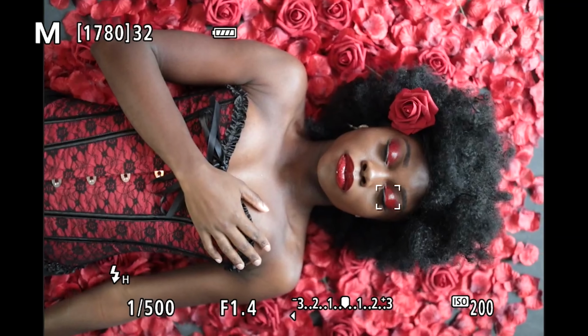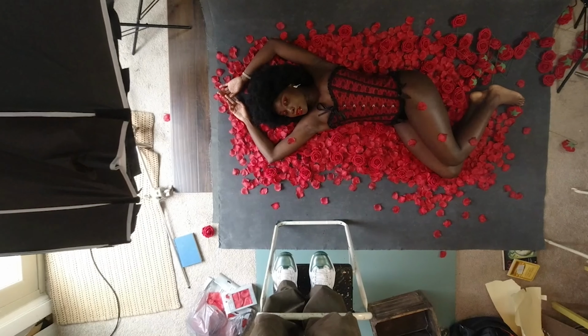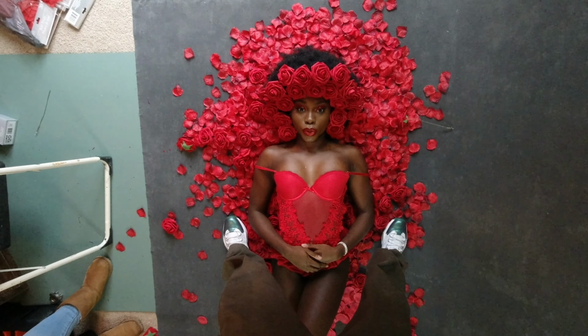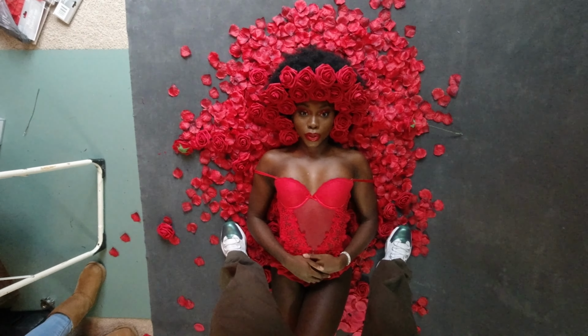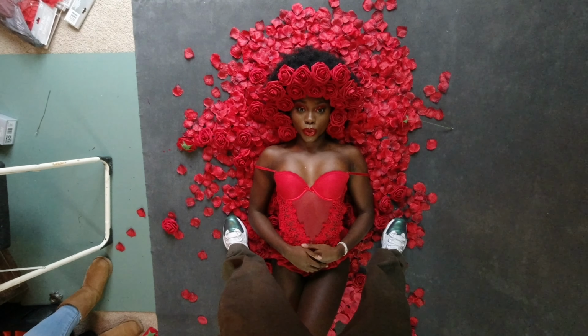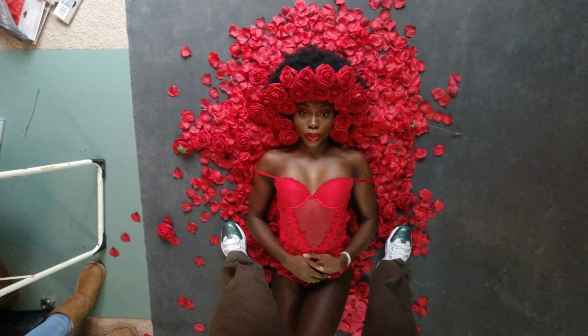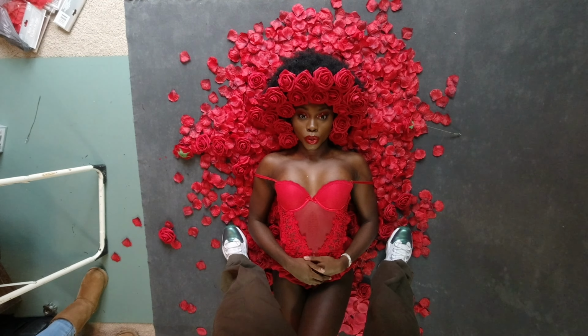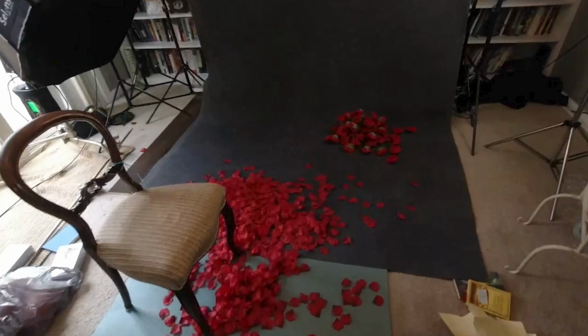So this time we're going to use rose petals, but we're also going to use some roses with stems on them and put them through her afro. And this is all stuff from Amazon. This is basically the same exact stuff that I bought before, except this time you're going to have roses with bendable stems on them. They're just fake roses. You can put them in her hair. Okay, so check this out.